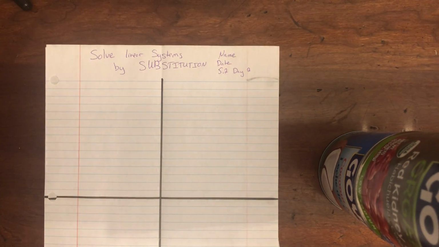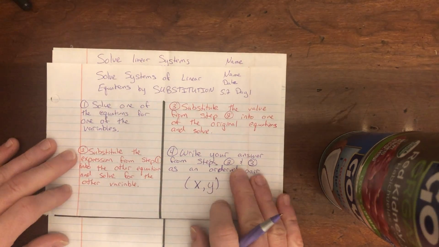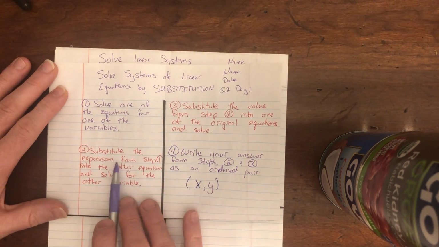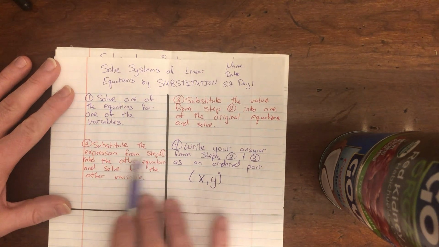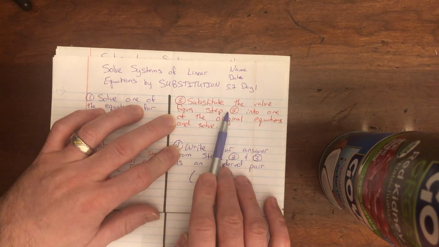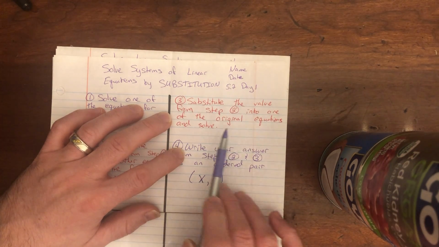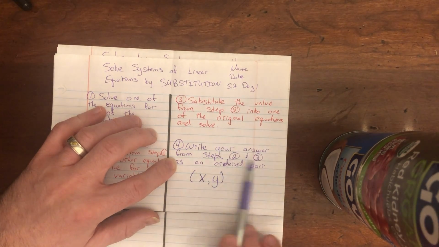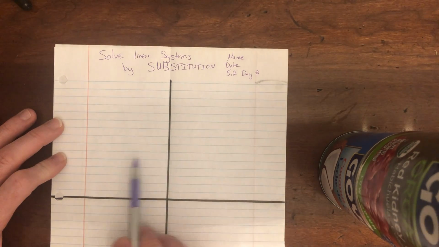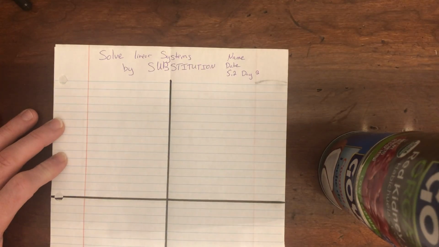All right, so just a reminder what we're actually doing here. If you remember from yesterday, our steps to solve systems: we're going to solve one of the equations for one of the variables. Then we're going to substitute the expression from step 1 into the other equation and solve for the other variable. Then we're going to substitute the value from step 2 into one of the original equations and solve. And then we're going to write our answer from steps 2 and 3 as an ordered pair. So the steps are going to be the same as they were yesterday. We're going to fold our paper, both hamburger and hot dog, as you can see here. I have them separated into blocks.